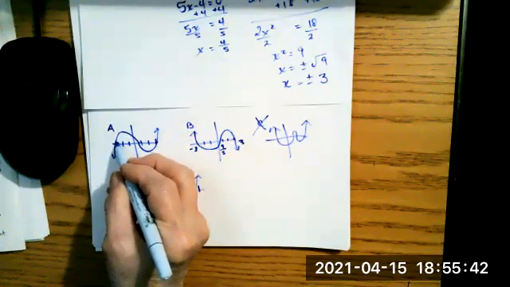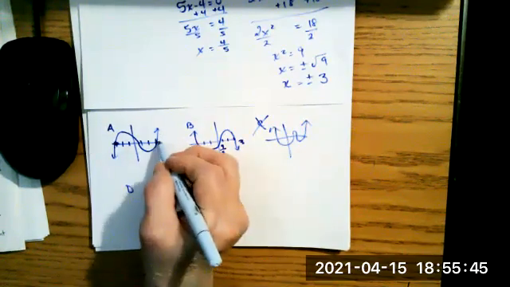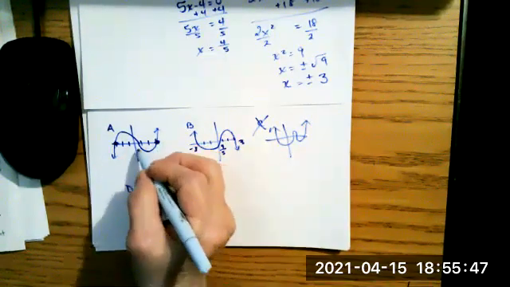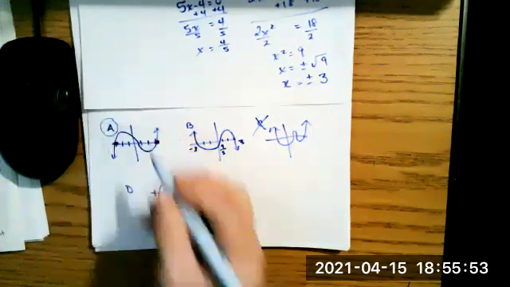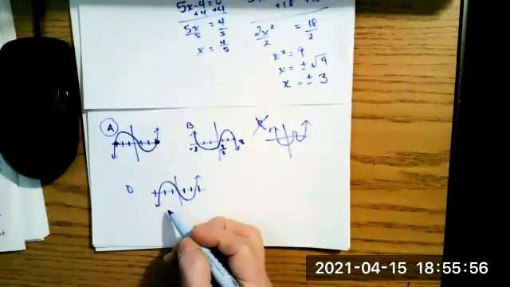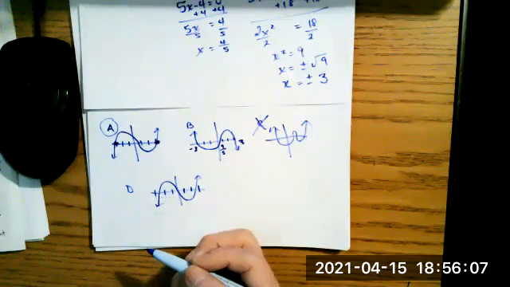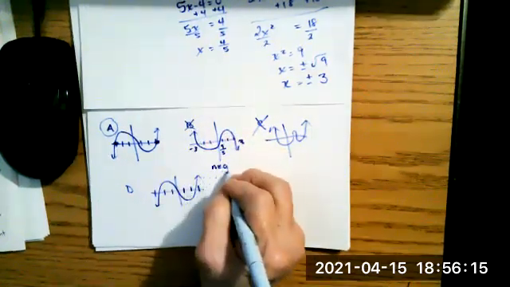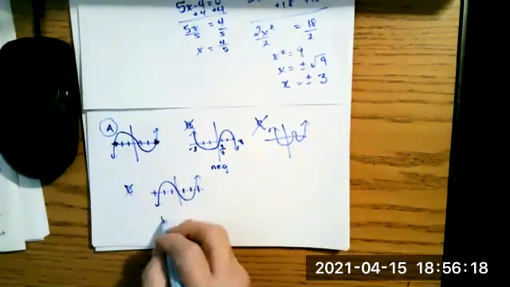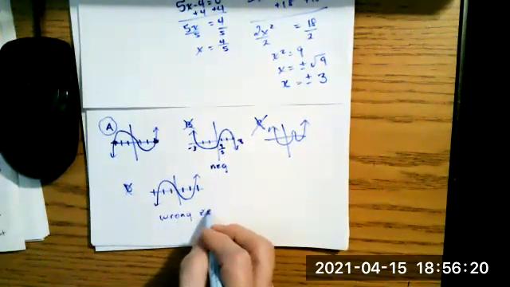It's crossing through -3 and through +3, and this could be 4/5, couldn't it? So A is going to be your answer. What's wrong with this one down here? It's crossing at like -2.5, and that's not one of your zeros. So A has to be your answer. This one's backwards, it would be a negative. And this one has the wrong zeros.